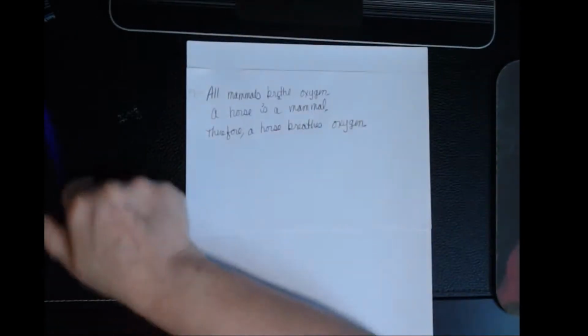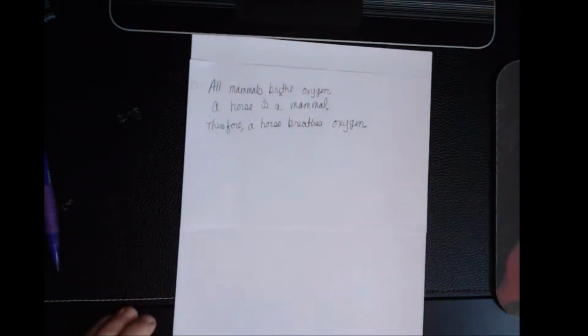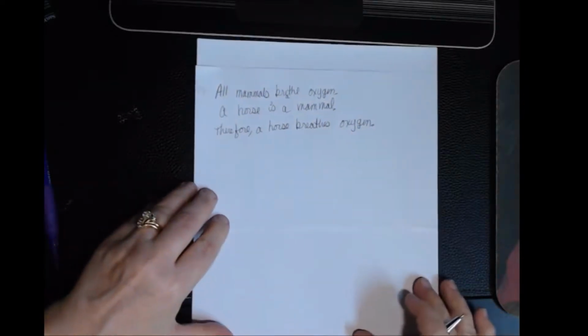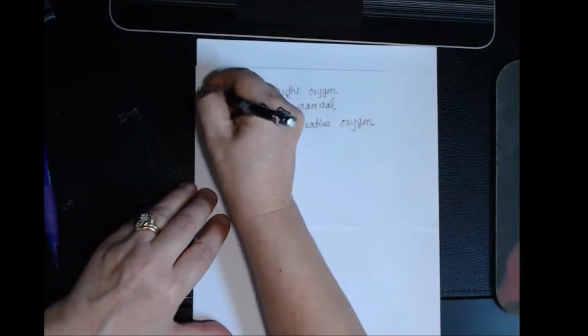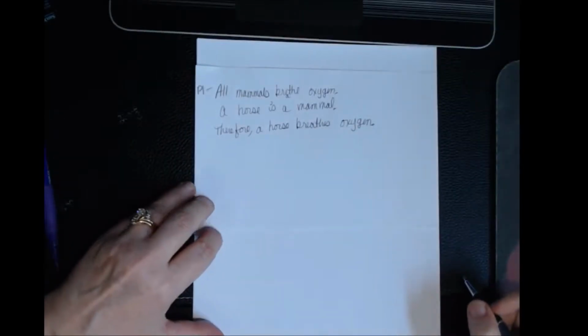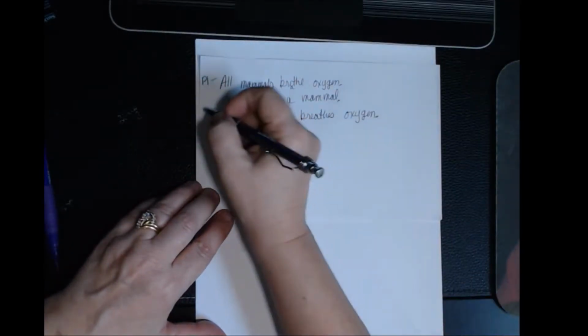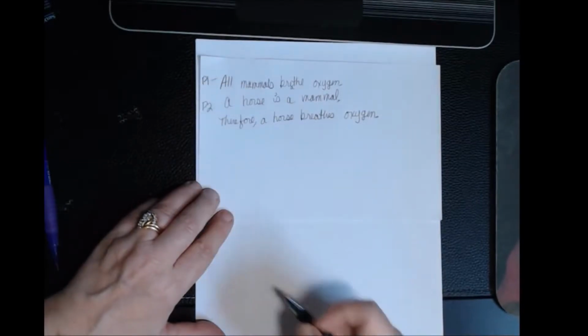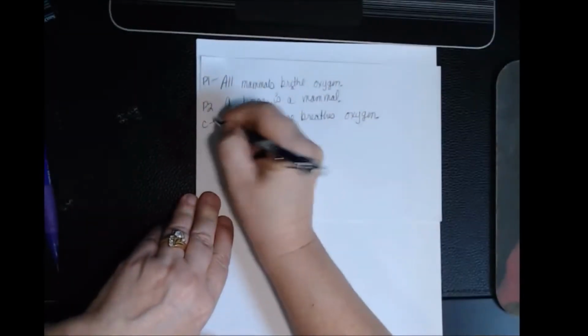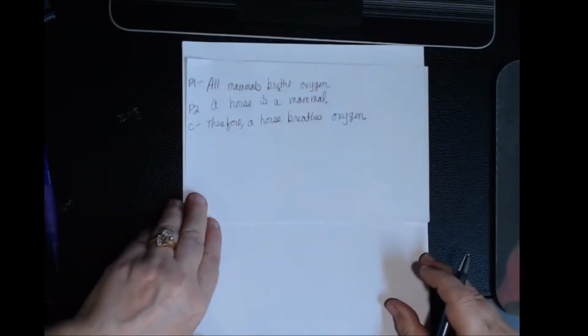Whoa, that's kind of hard to read, isn't it? That's better. This first one is premise 1. The second one is premise 2. And this is the conclusion. Now what else do we need to know here?